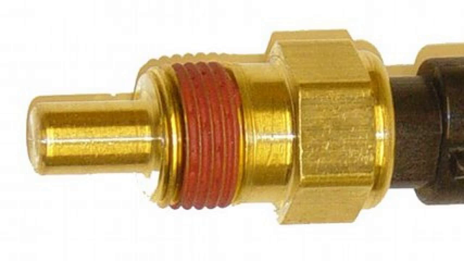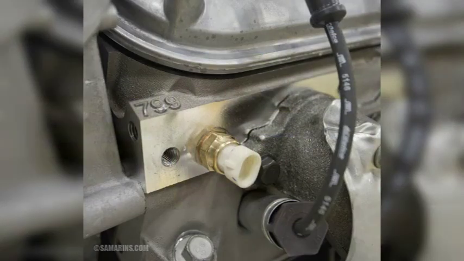A faulty coolant temperature sensor can also lead to poor fuel economy. This is because the engine will not be able to operate at its optimal efficiency. Hard starting. If the coolant temperature sensor is not working properly, the engine may be difficult to start. This is because the ECU will not be able to accurately control the fuel mixture and ignition timing.